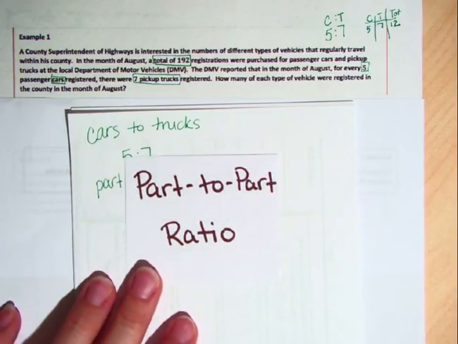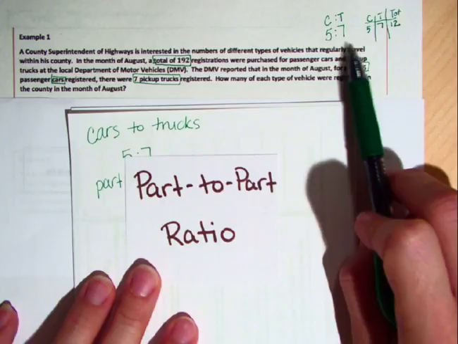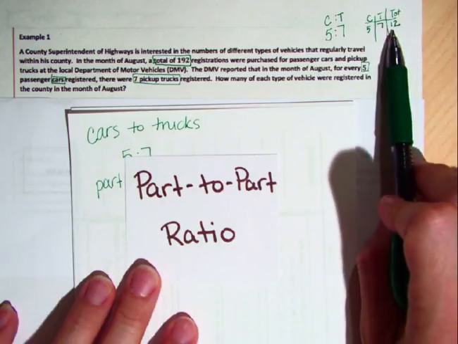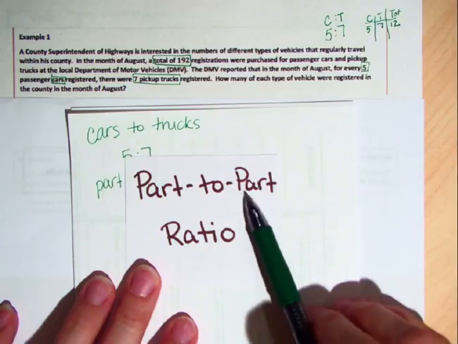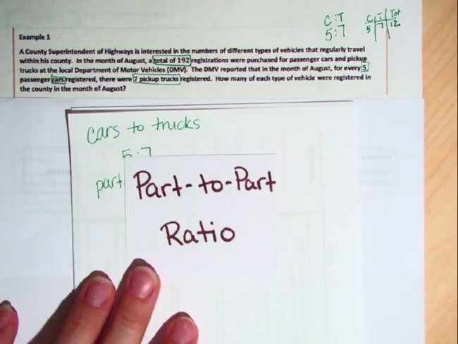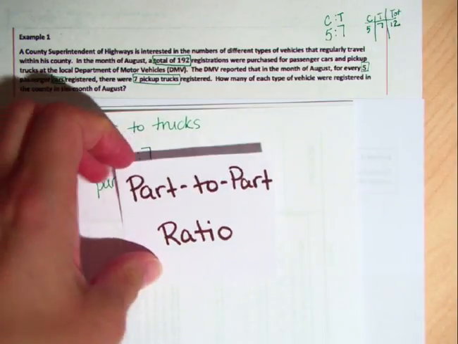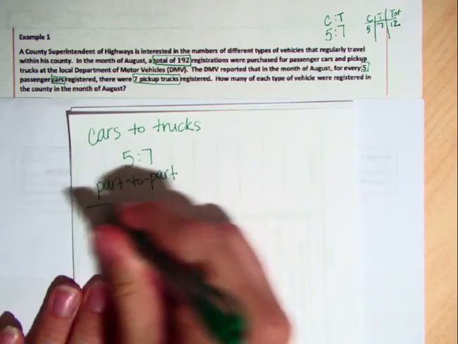A part-to-part ratio is part of the whole, and we know the whole. In this case, our whole with this ratio is 12. So part of it is 5, to part of it, which is 7, is our part-to-part ratio. So kind of put that in your own words in your ISN. All right, that's one ratio we can do.